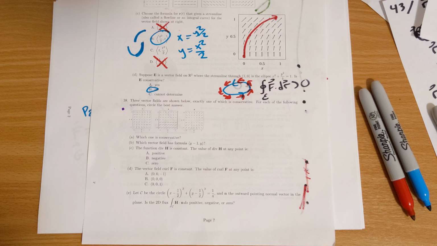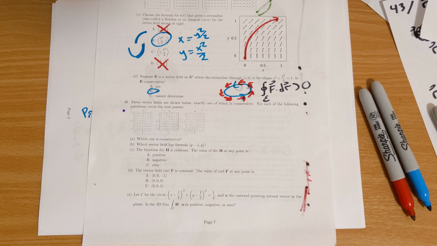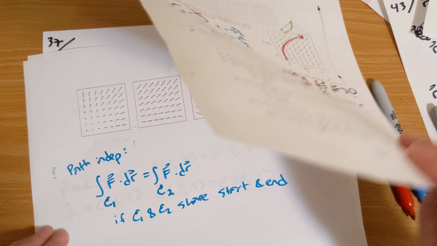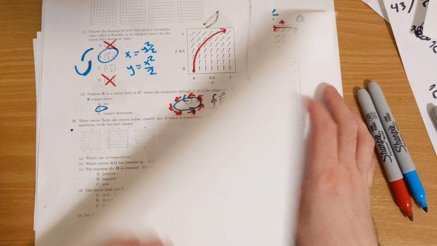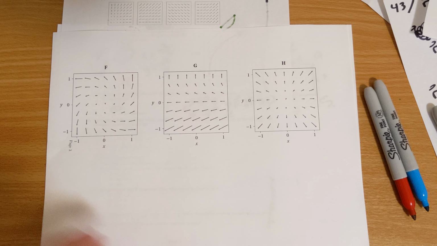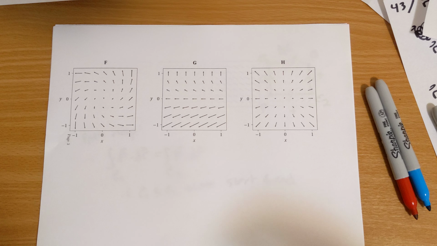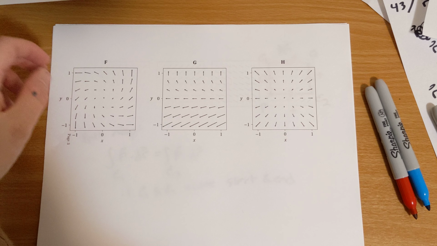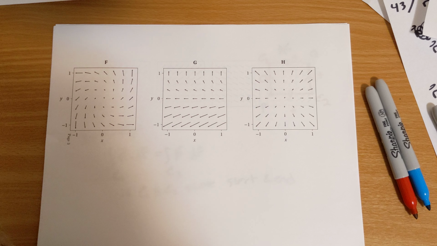So also another picture problem. Let's see, where did I stick the picture for that? It is right here. Okay, sorry for the delay. Yeah, so let me readjust this. These are the 3 pictures that we have going on in problem 38. So we're asked different questions, which one's conservative, which one has this formula, stuff like that. I'm going to do it a little bit out of order just so that the picture doesn't get too marked up.